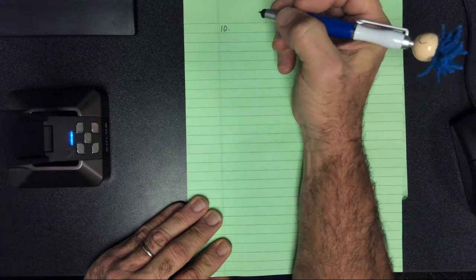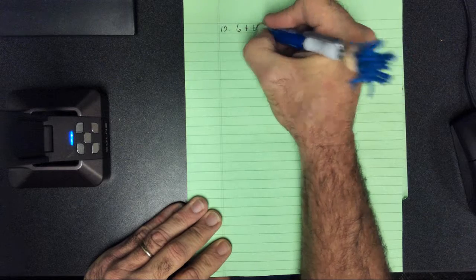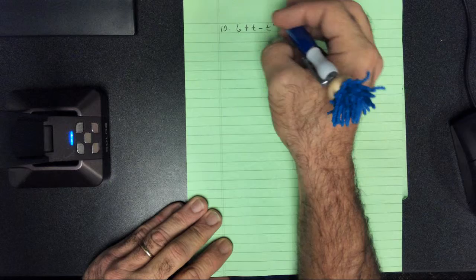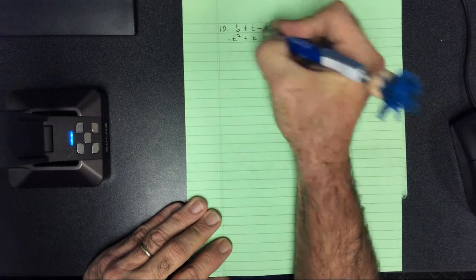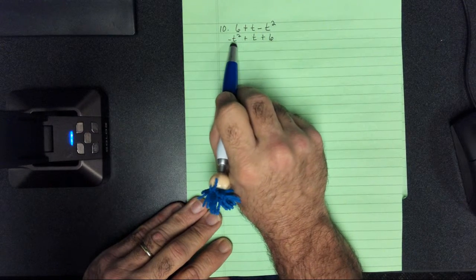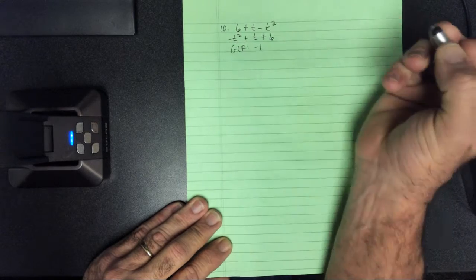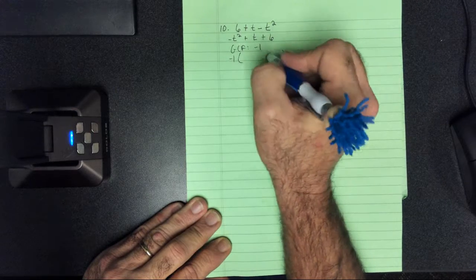Alright, number 10, 6 plus t minus t squared. Alright, so first thing I want to rearrange it, get the negative t squared first, plus the t, plus the 6. Now, we don't like that t squared being negative, so what we're going to do is factor out a GCF of a negative 1. So divide everybody by negative 1 and put that into parentheses.